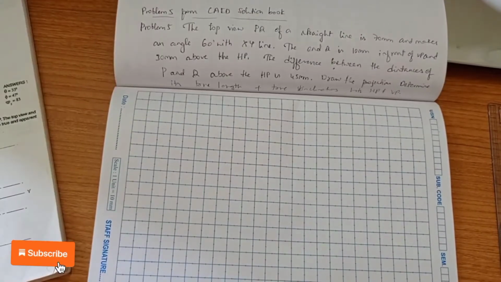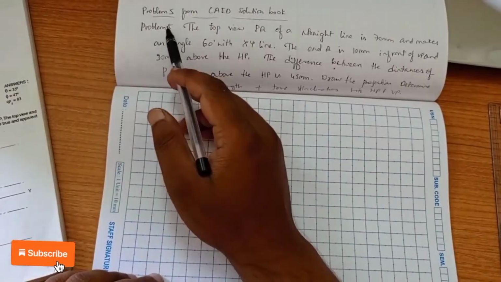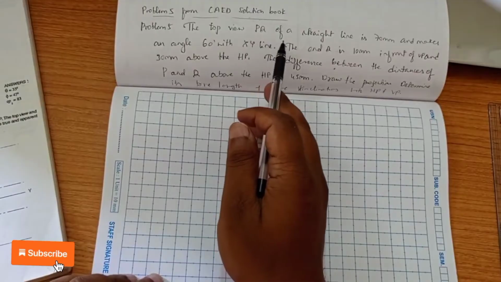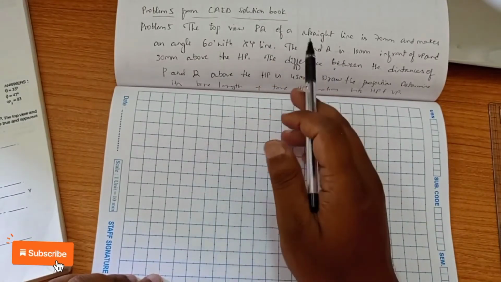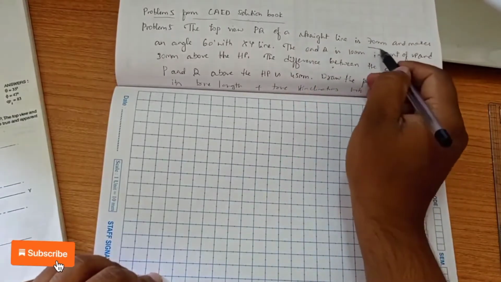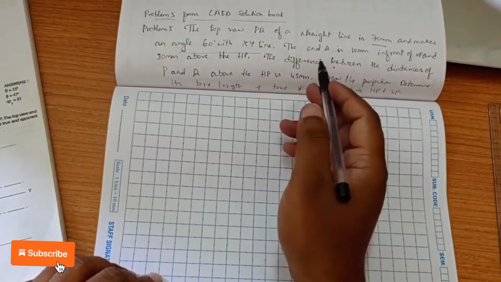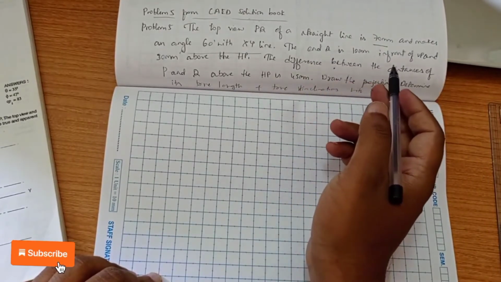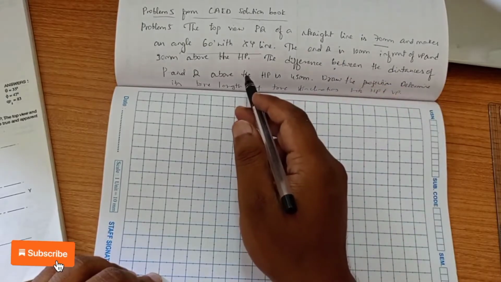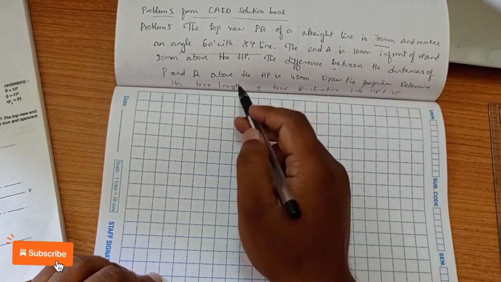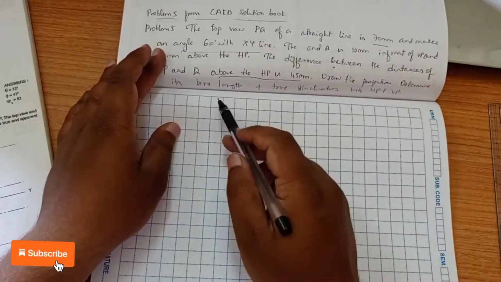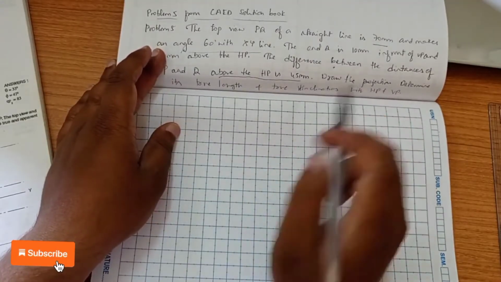Okay, we solve another problem from the CAD solution book, that is problem number 5. So what is given in the question? The top view PQ of a straight line is 70 mm and makes an angle of 60 degree with XY. The end Q is 10 mm in front of VP and 30 mm above HP. The difference between the distance of P and Q above the HP is 45. Draw the projections and determine its true length and true inclination with HP.